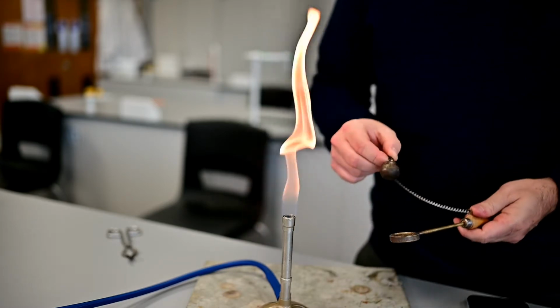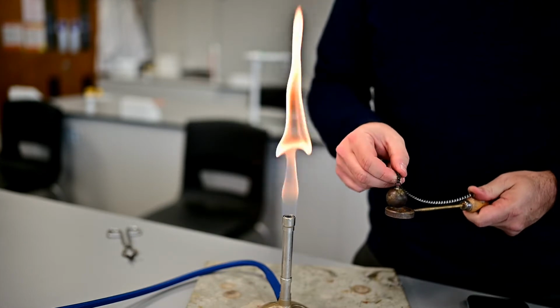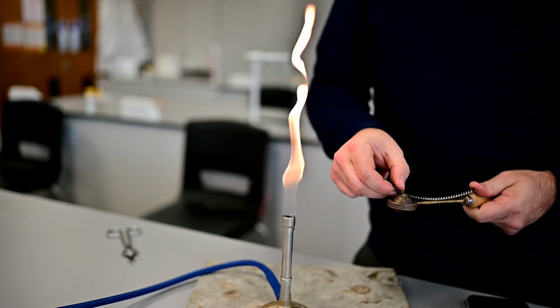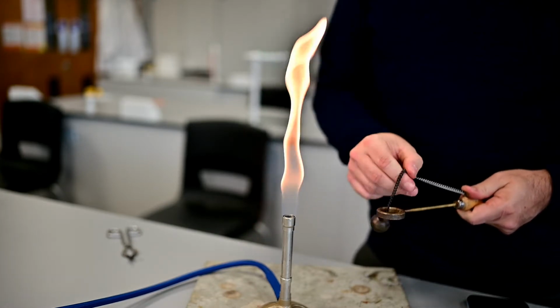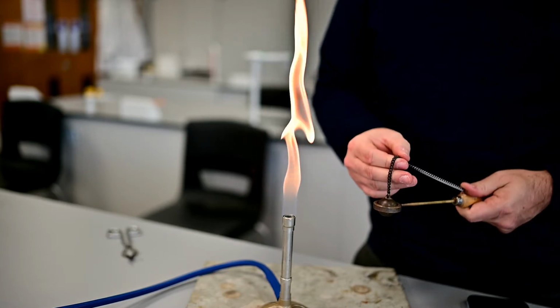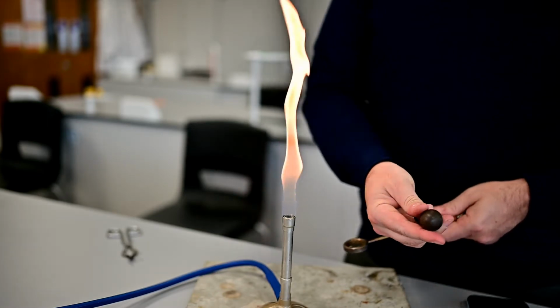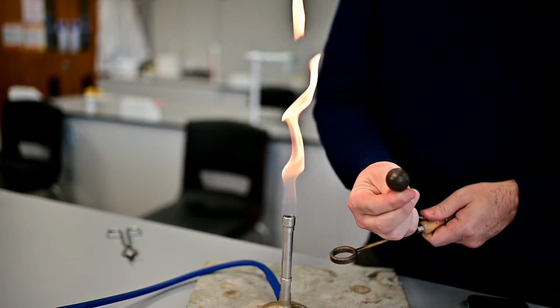So at the moment it's cold. I can touch these things. I can put the ball through the hoop. No problem, there it goes. But what I'm going to do in a minute is I'm going to heat up the ball. I'm going to heat that up so that it gets really hot in the Bunsen flame.